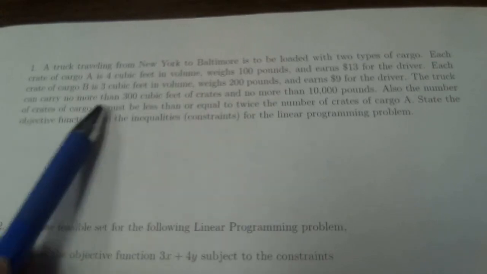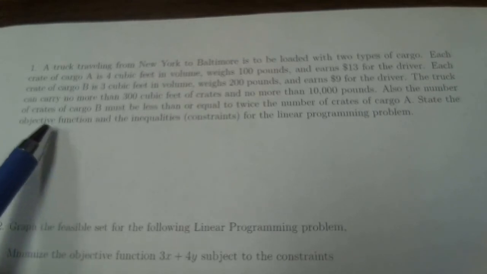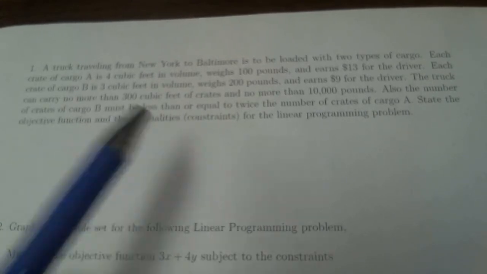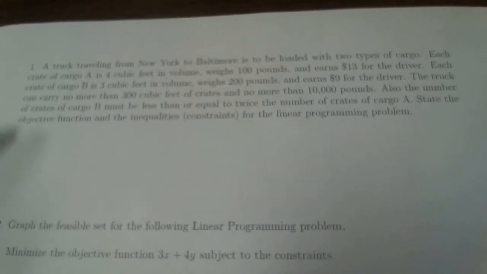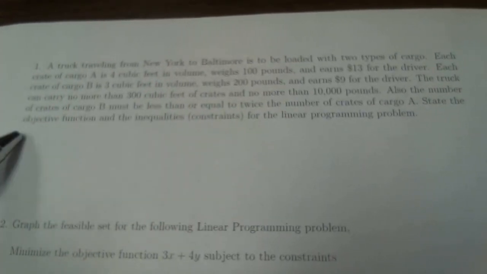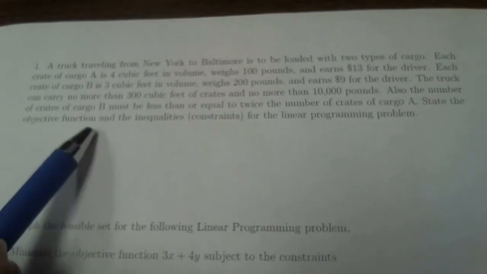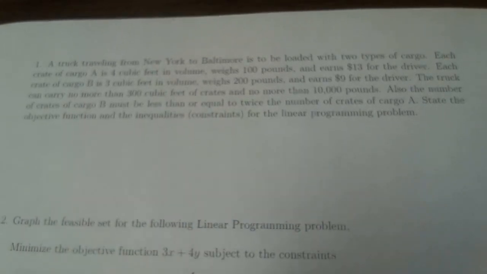The truck can carry no more than 300 cubic feet of crates and no more than 10,000 pounds. Also, the number of crates of cargo B must be less than or equal to twice the number of crates of cargo A. So this question is asking us to set up the linear programming problem: state the objective function and then the inequalities or constraints.